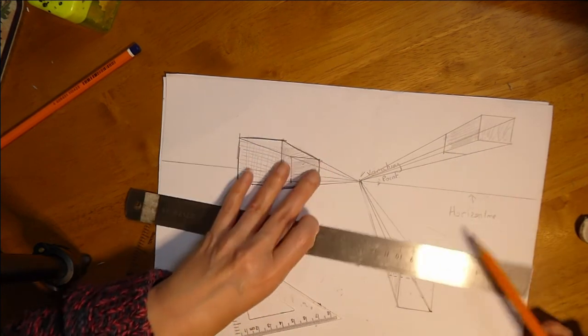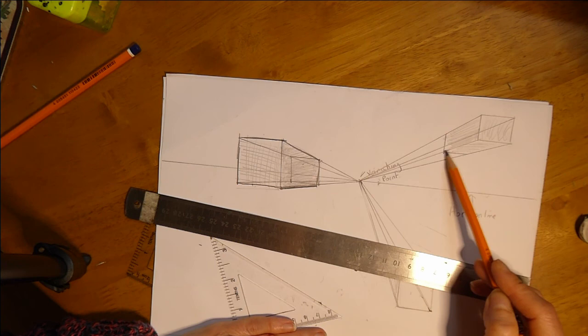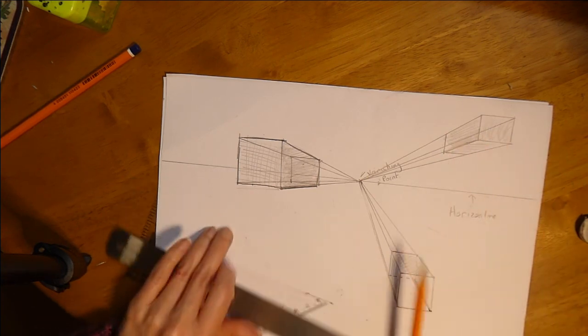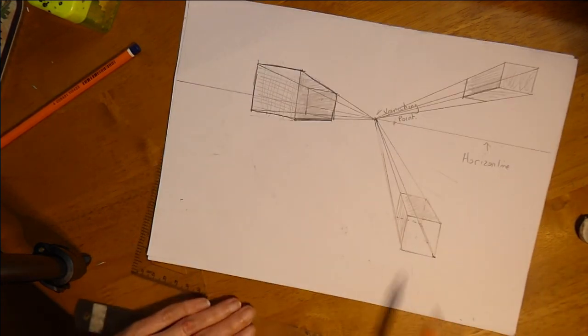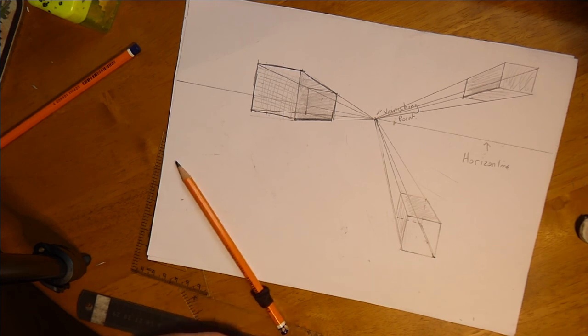and now because it's above our horizon line, we're looking at the bottom of the box, so this is the bottom of the box. So you have 3D objects using 1 point perspective. Okay, so practice that and we'll move on to 2 point perspective then.